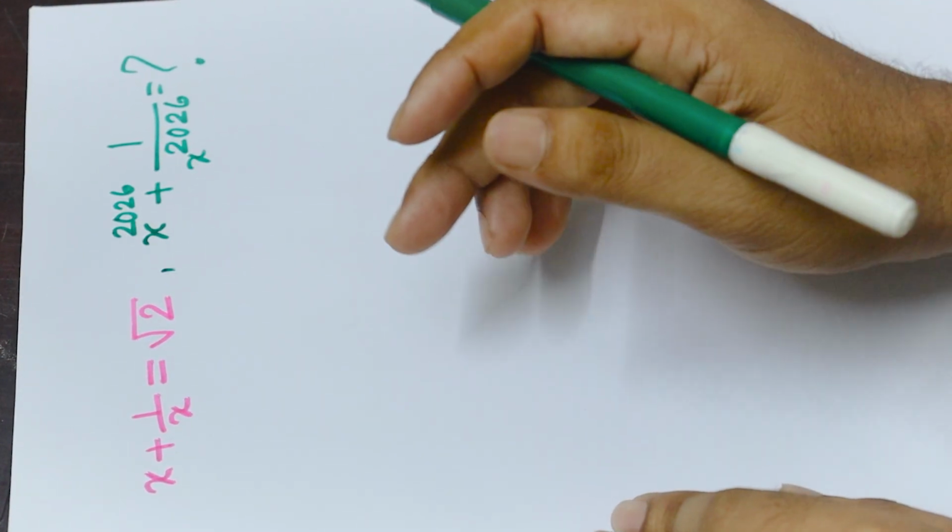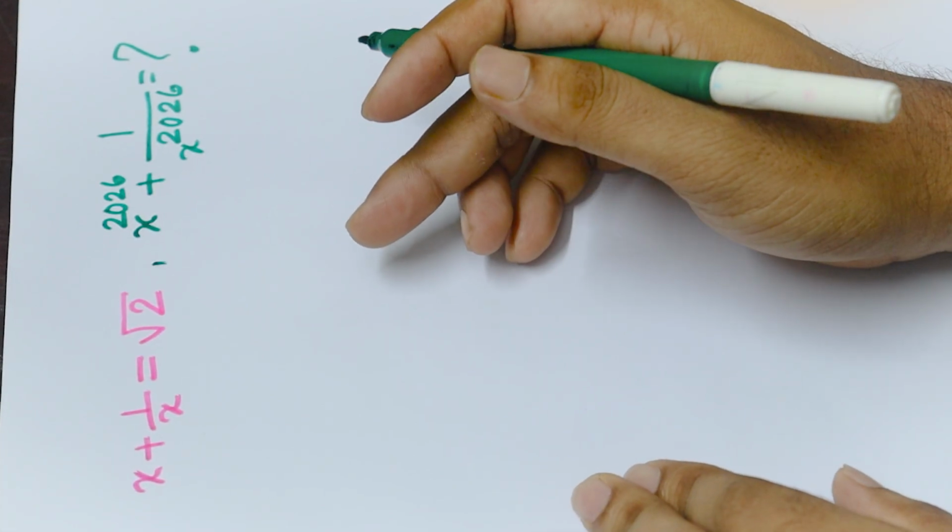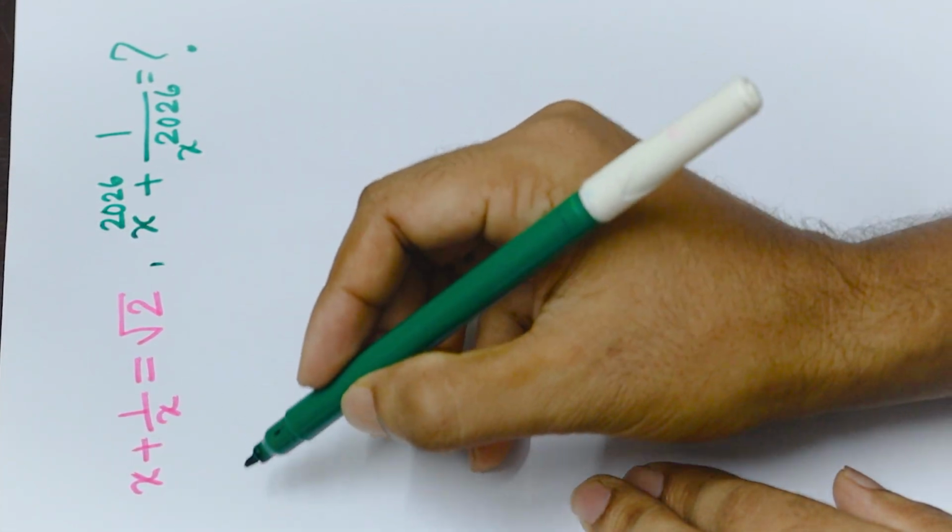Hello, I'm going to solve these questions. This is the Math Olympiad questions. At first, I'm starting from here.